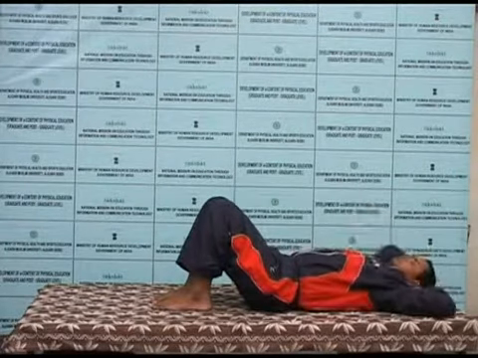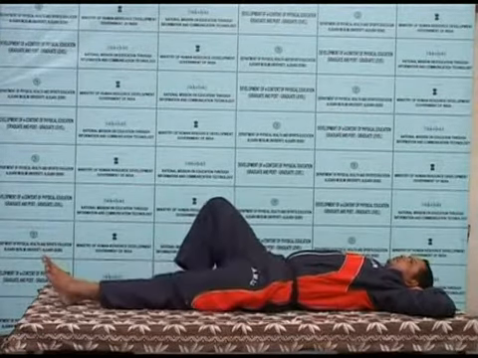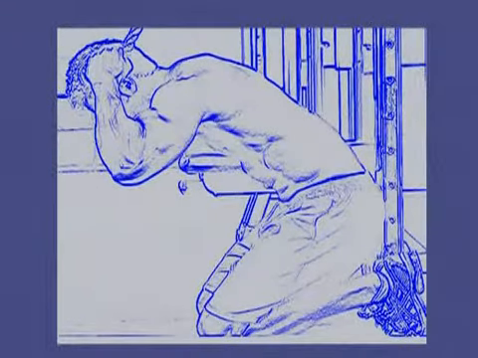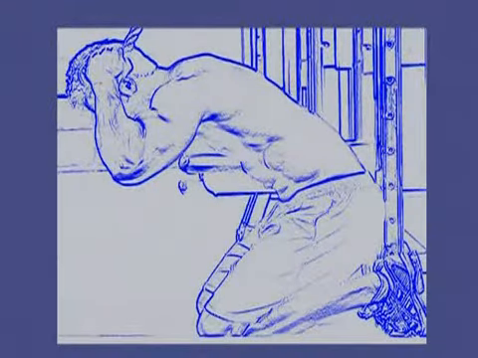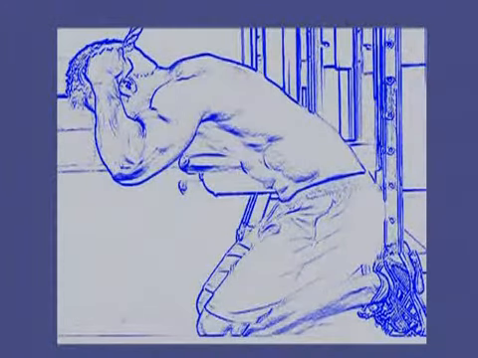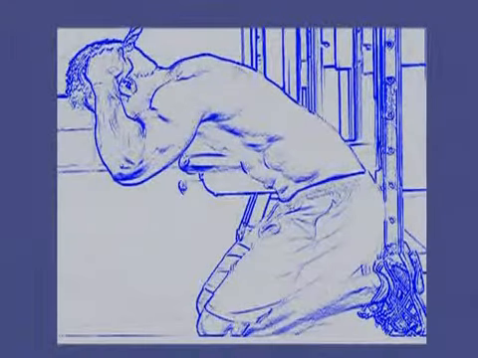The next variation of the crunch is the cable crunch. In the cable crunch, the resistance is given by an elastic cable or tubing which is kept above the head, and the subject holds the cable.